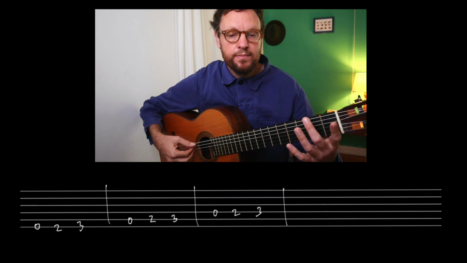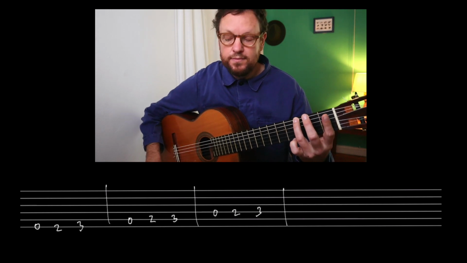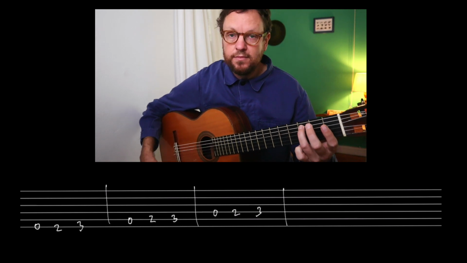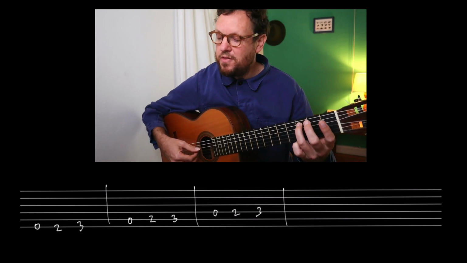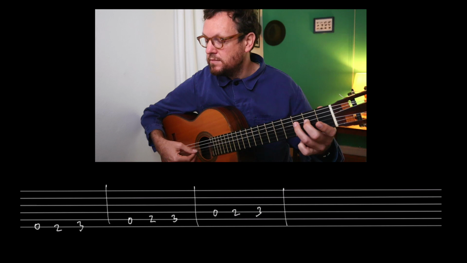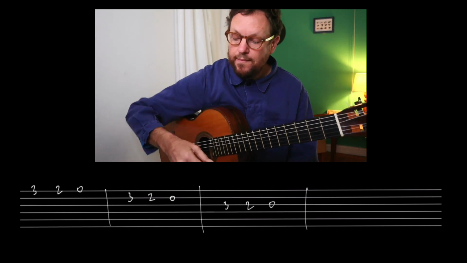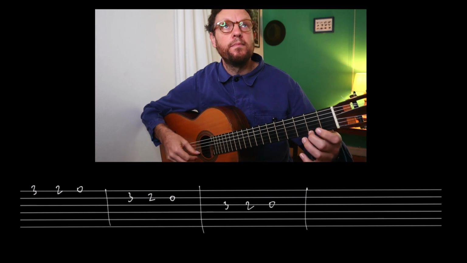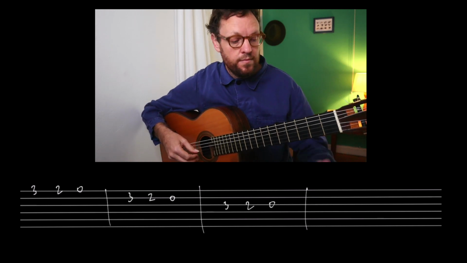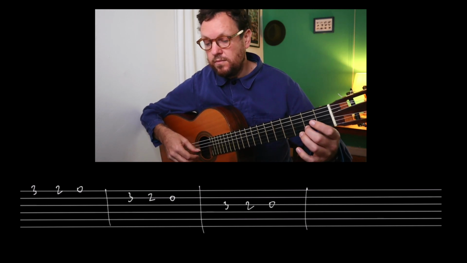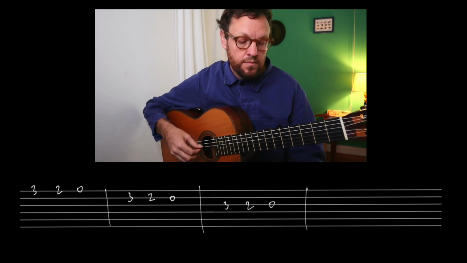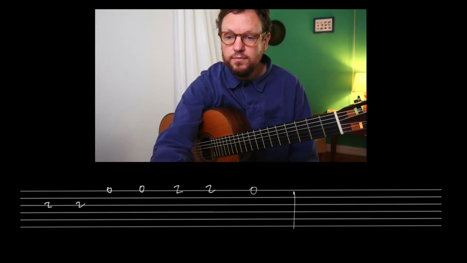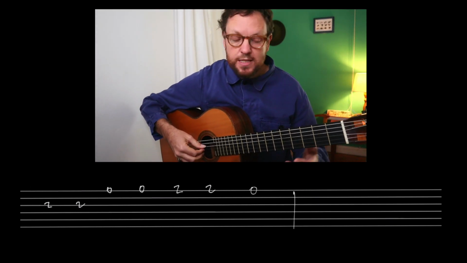First one. Second. And the third. We can go in a descending direction from the top here. Here's a combination of multiple strings.